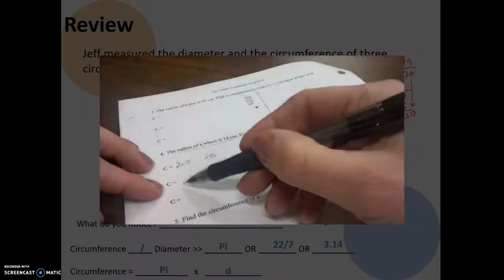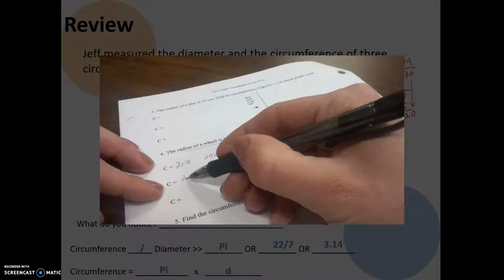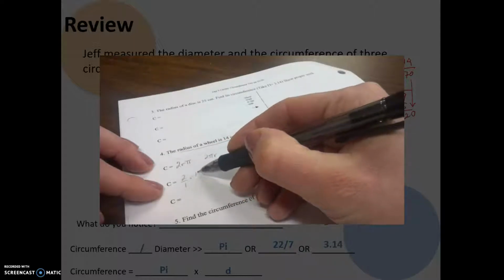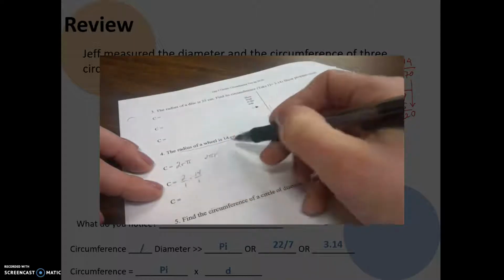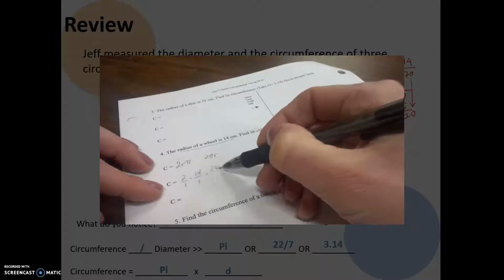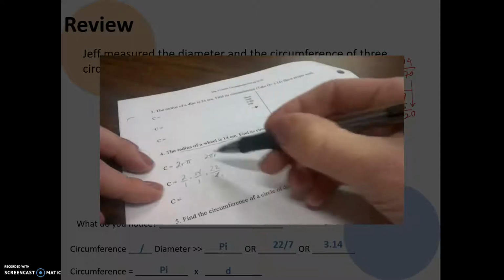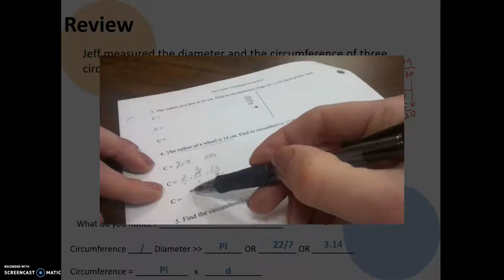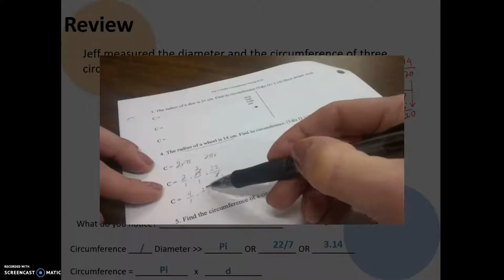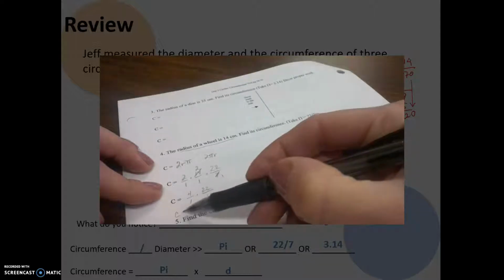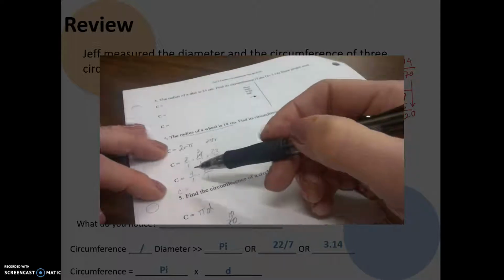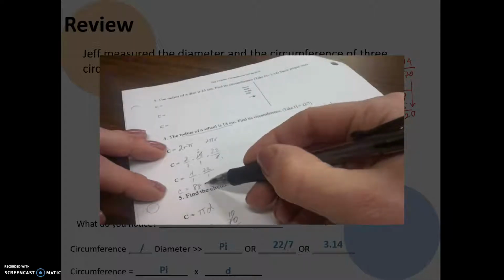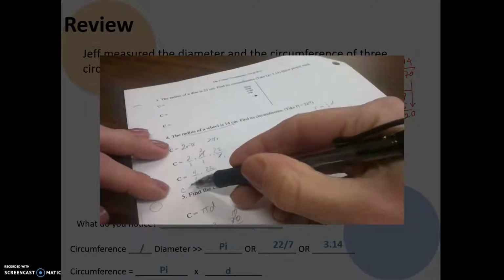But now let's go ahead and substitute in some values. So circumference equals 2 times 14, there's my radius, times 22 over 7, there's my pi. And now I can do some cross-canceling. I can cross-cancel the 7 and the 14. And now I'm left with 2 times 2, which is 4, times 22. And my circumference is going to equal 88 centimeters. All right, exciting stuff, right?